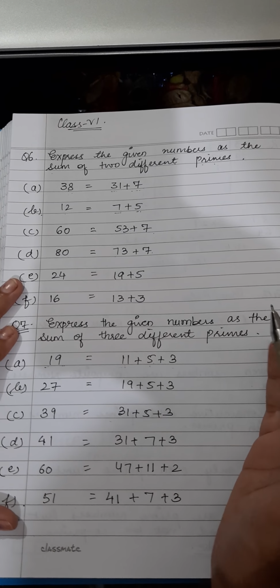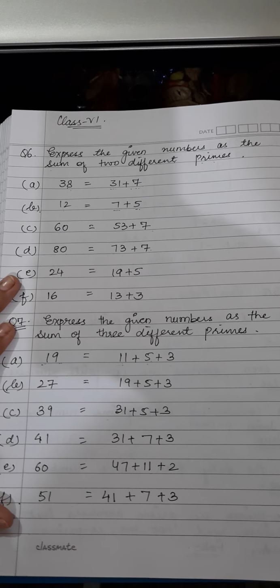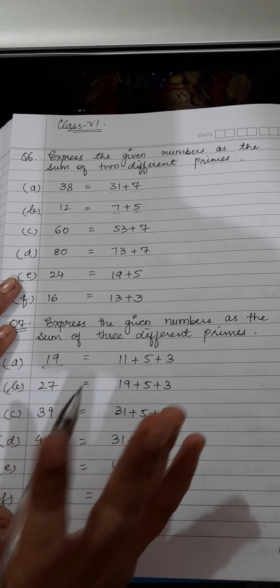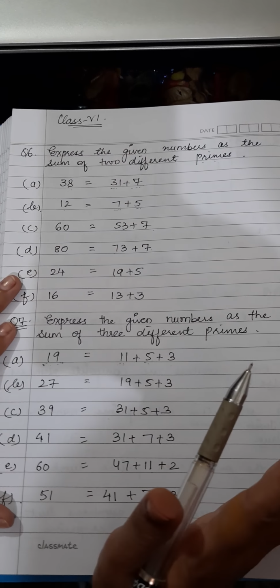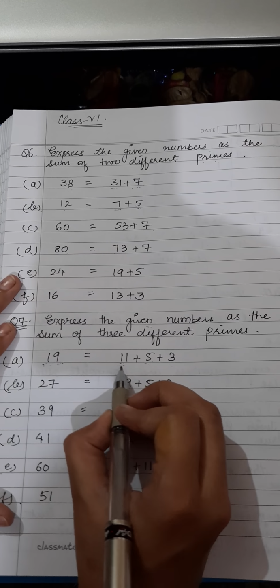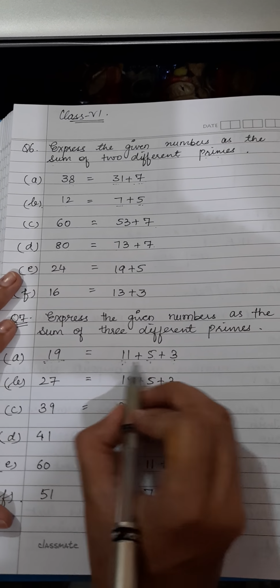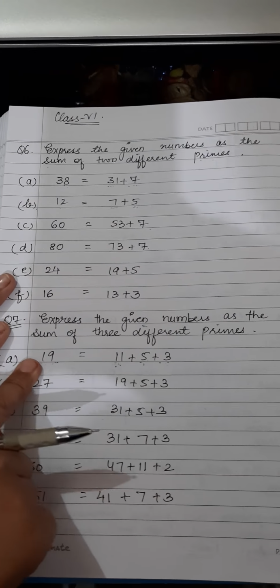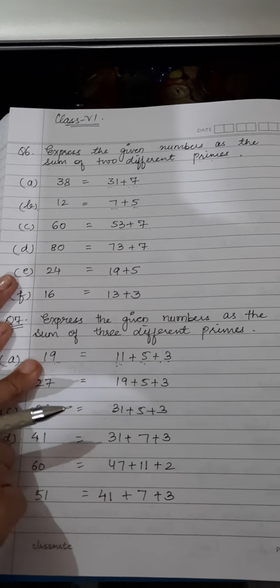Any numbers you can take, but make sure that when you take these numbers, the addition has to be 19 and all those numbers have to be prime. 11, 5 and 3, add them, all are prime, and the answer is 19. Now 27: 19, 5 and 3, add them, you will get 27. 39: 31, 5 and 3, add them, you will get 39, and you can see that 31, 5 and 3 are all prime numbers.